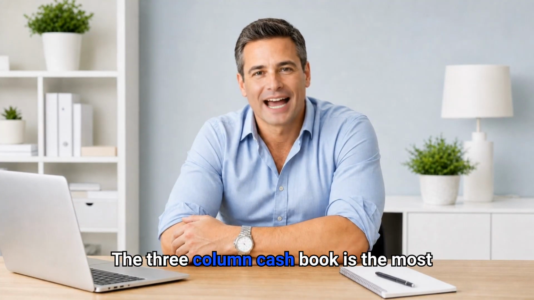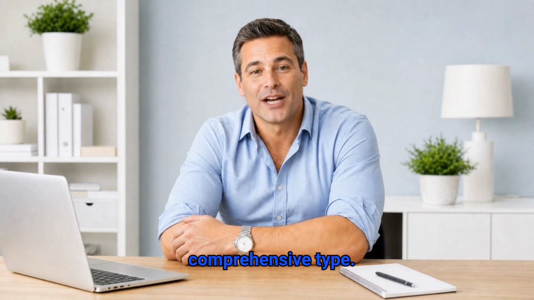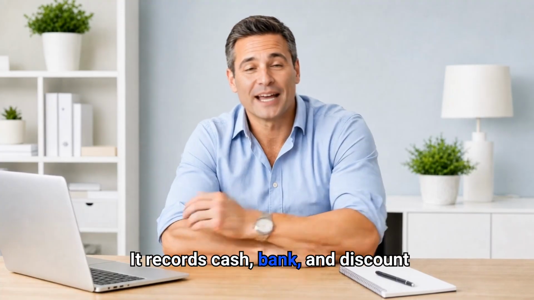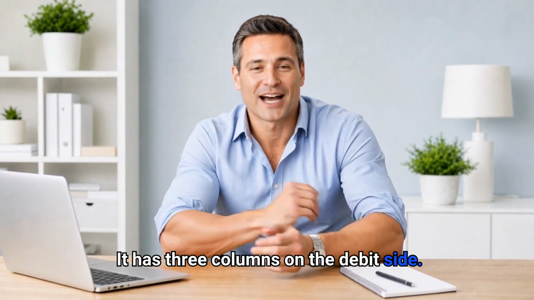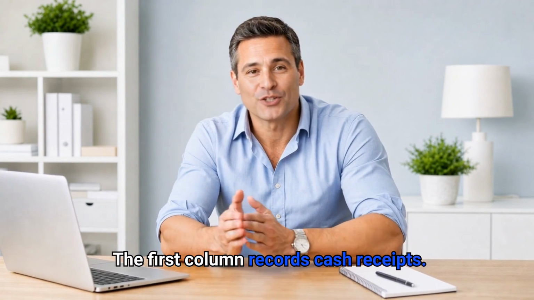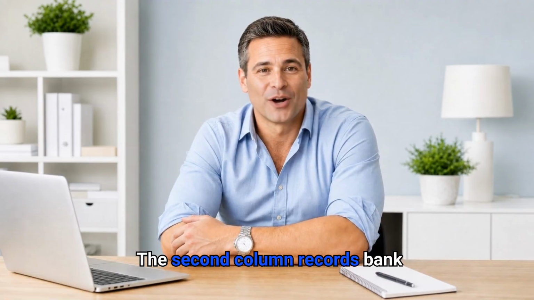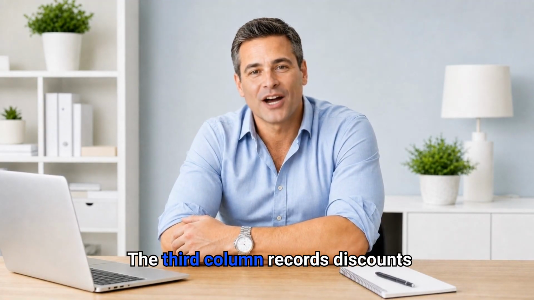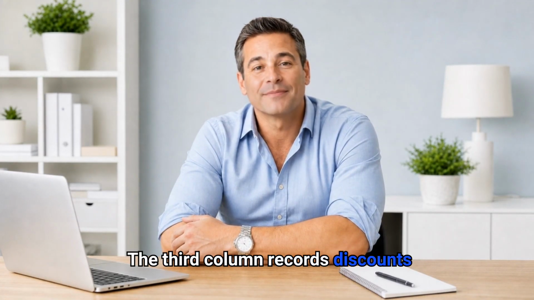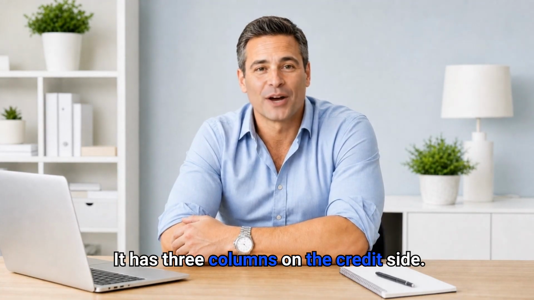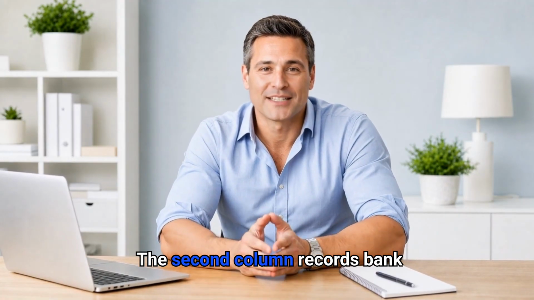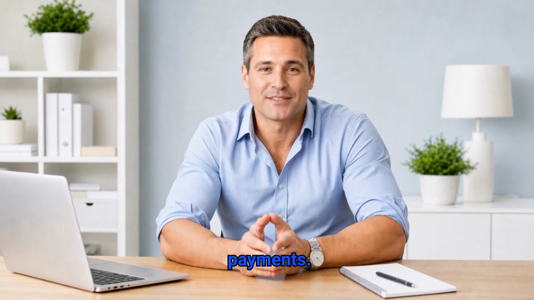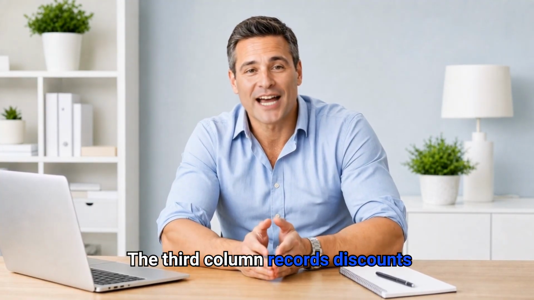The three-column cash book is the most comprehensive type. It records cash, bank, and discount transactions. It has three columns on the debit side. The first column records cash receipts. The second column records bank receipts. The third column records discounts allowed. It has three columns on the credit side. The first column records cash payments. The second column records bank payments. The third column records discounts received.